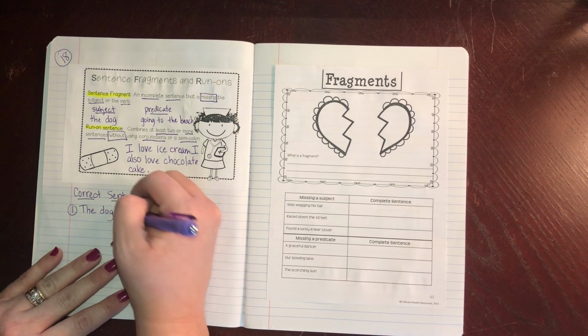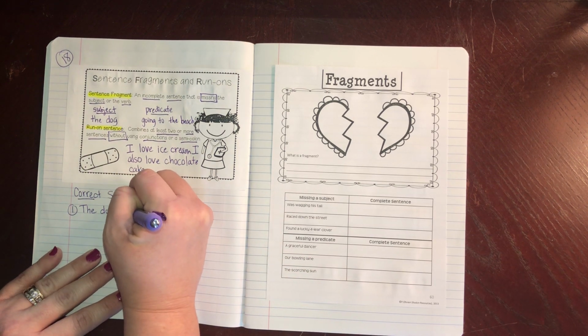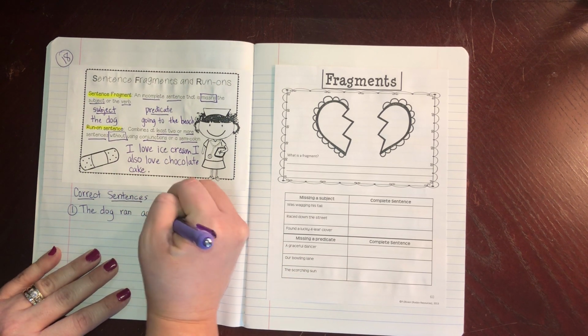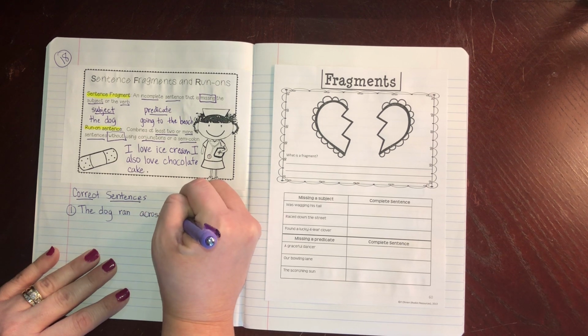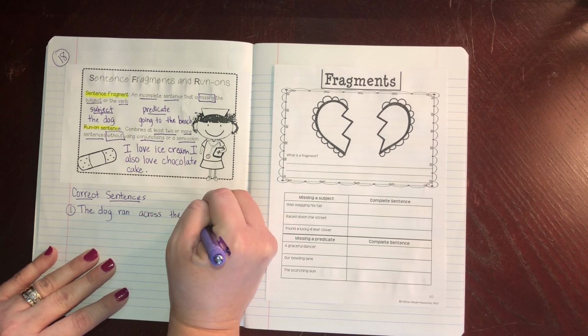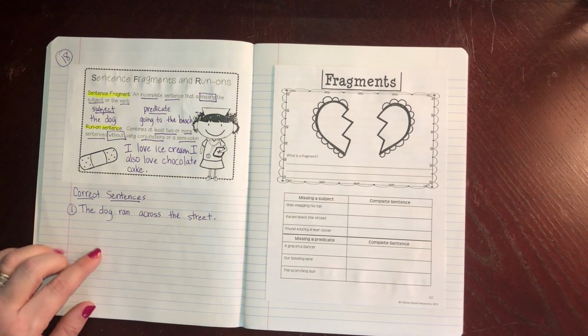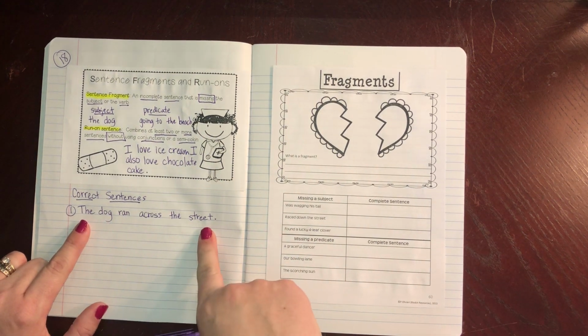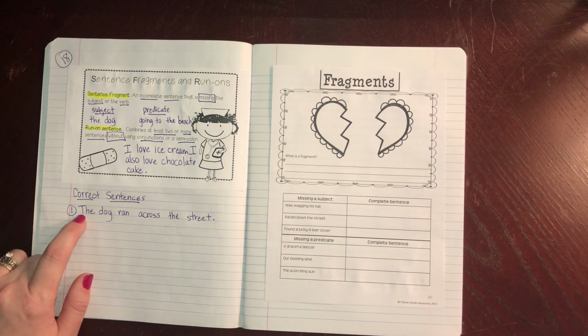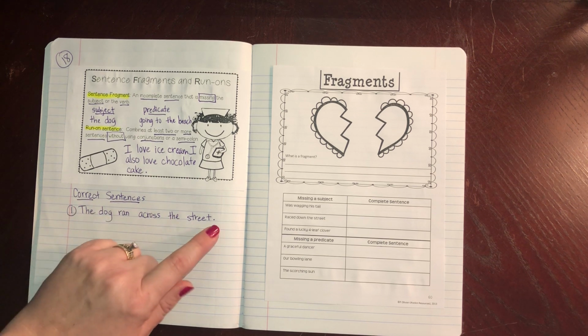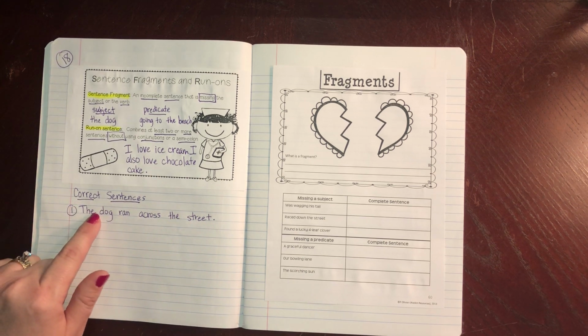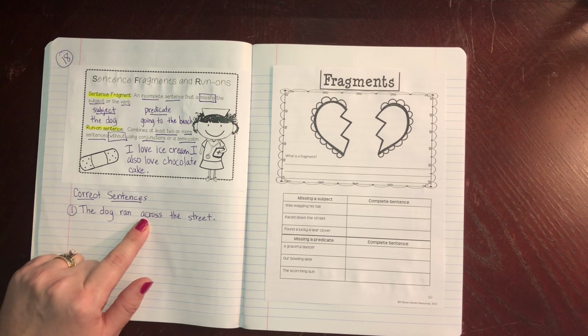So we could say the dog ran across the street, period. So we then look to see if it has the three components of a complete sentence: a capital letter, it has a punctuation mark, and it has the subject with the predicate.